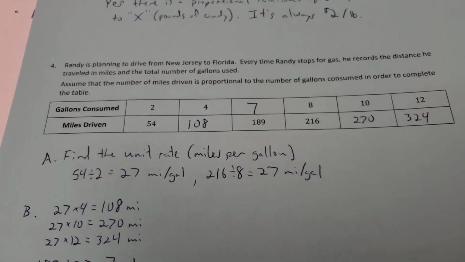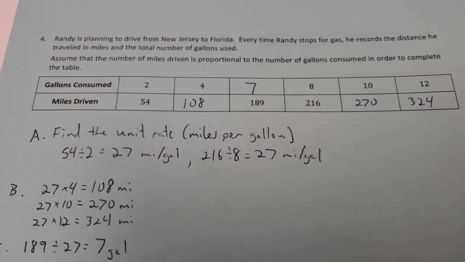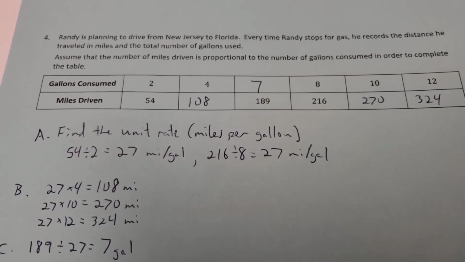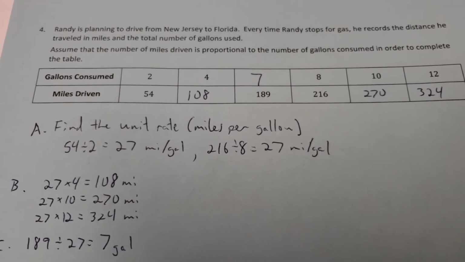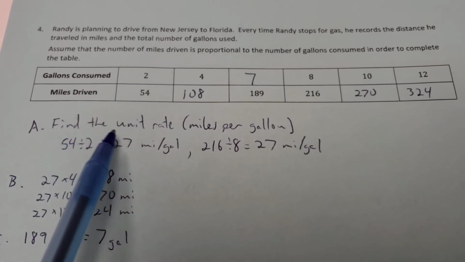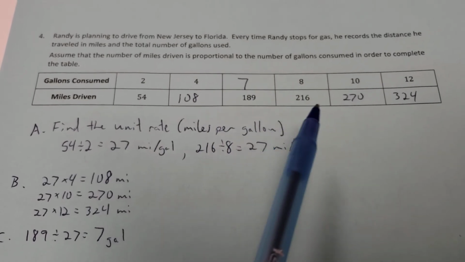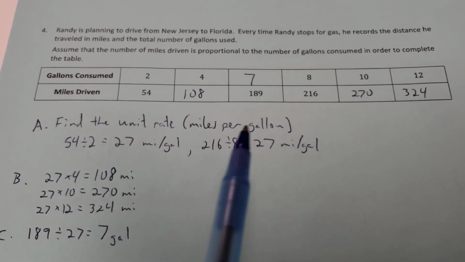It says Randy's planning to drive from New Jersey to Florida. Every time Randy stops for gas, he records the distance he traveled in miles and the number of gallons used. Assume that the number of miles driven is proportional to the number of gallons consumed, and complete the table. Well, the first thing I want to do here in this table is to find what that unit rate is going to be, because I've got some parts completed, like here and here, but the rest of the holes need to get filled in. So I find the unit rate, the miles per gallon.